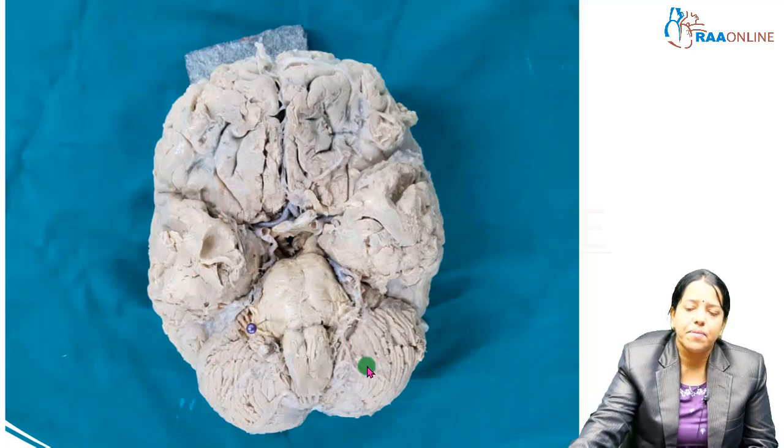Now the posterior part of the inferior surface of the cerebrum is being covered by the inferior surface of the cerebellum because everything is intact. This is the first specimen. We wanted to show you everything is intact.